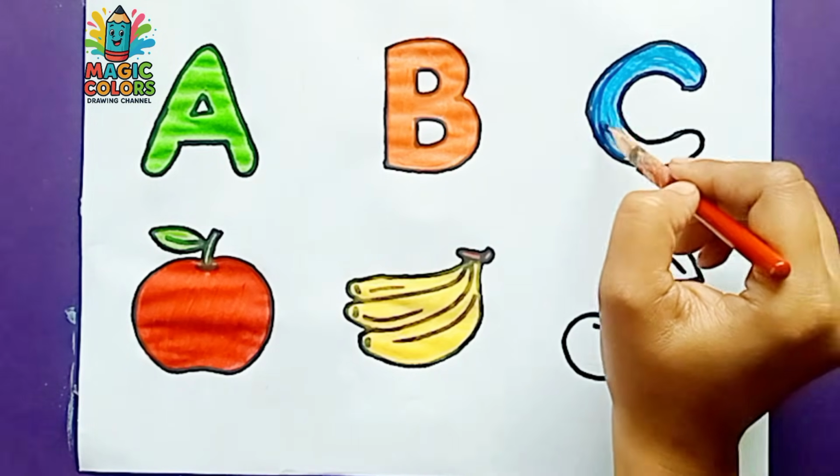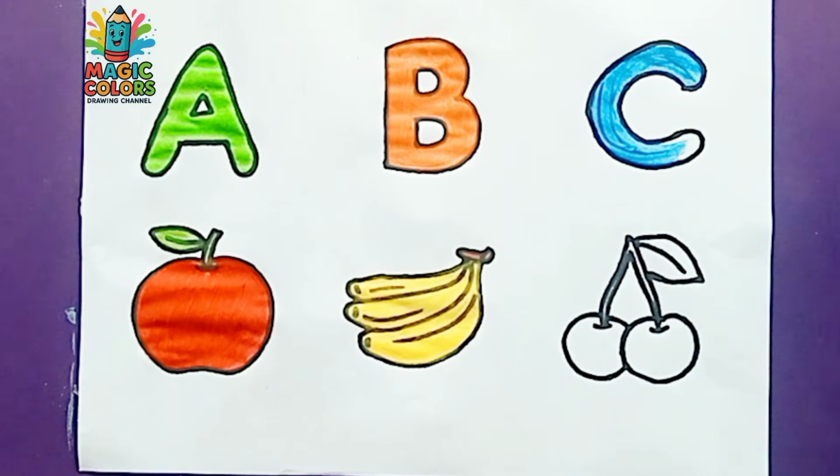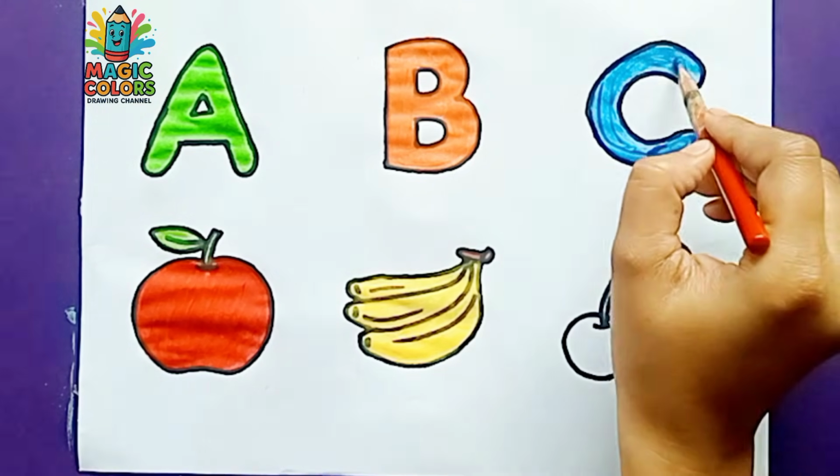Little red wagon painted blue. Skip to my loo, my darling.